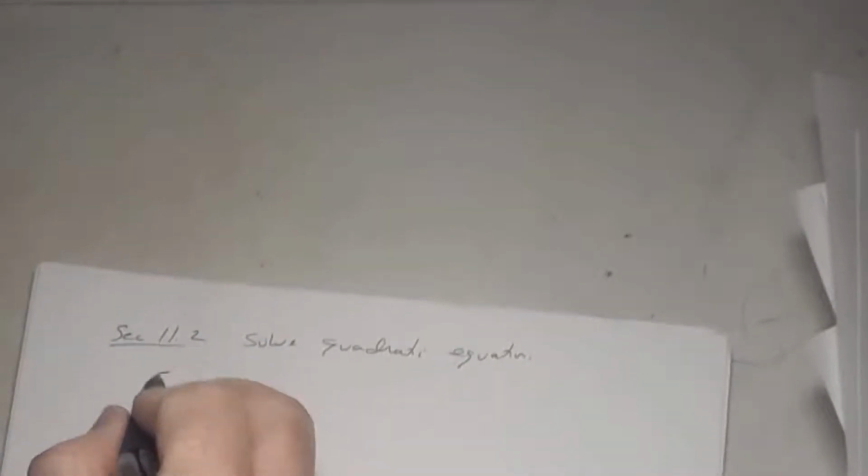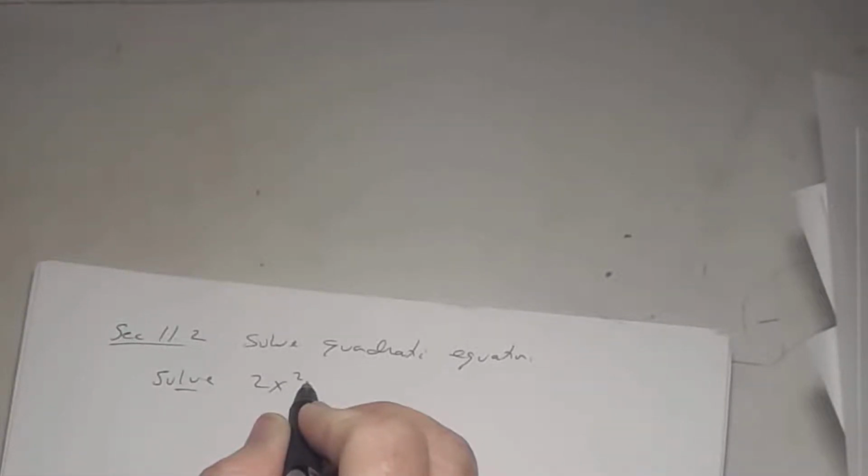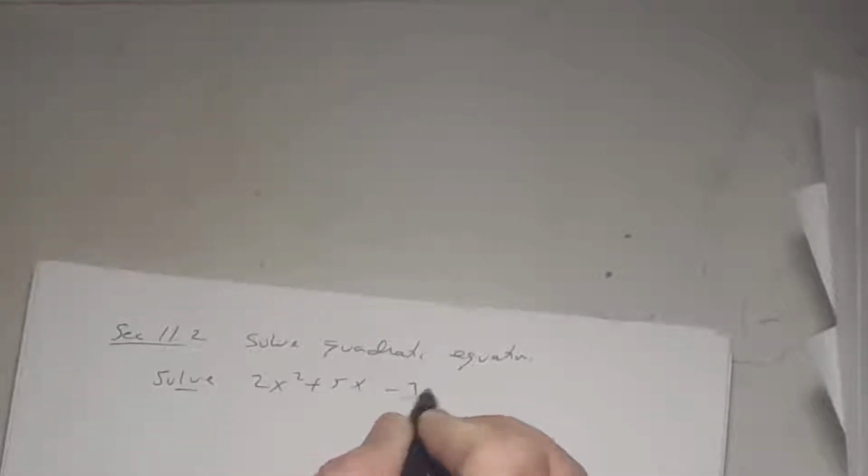Suppose I had 2x squared plus 5x minus 3 equals 0. How would you solve this quadratic equation?